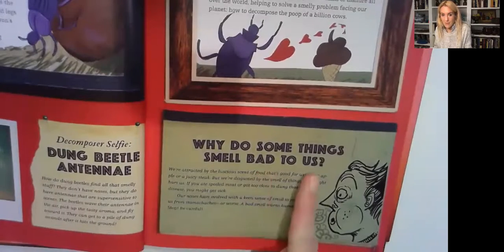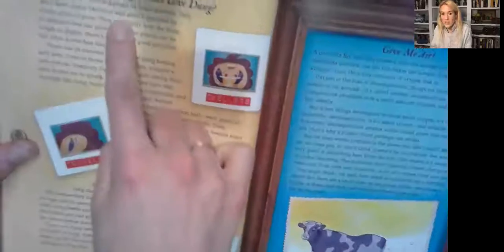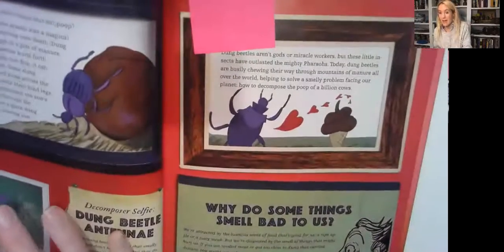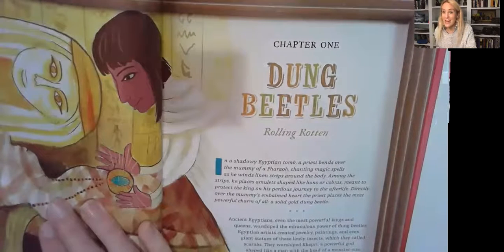Why do some things smell bad to us? Dung beetle antenna. Why do dung beetles love dung? How might this part fit with this text as a whole so far? How might this part of the text add on to what you've already learned? Try that. Try answering it for your warm-up today. Can't wait to see what you think.